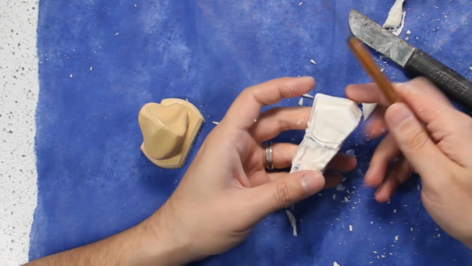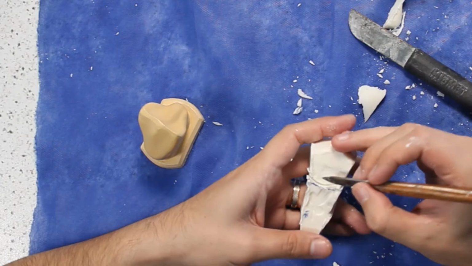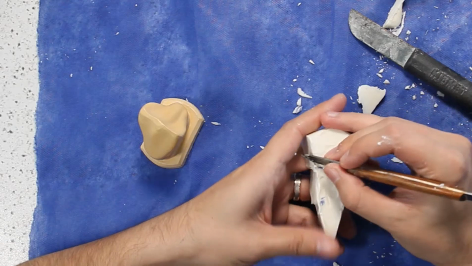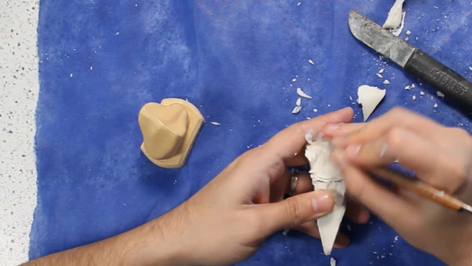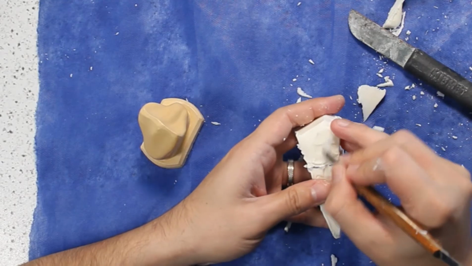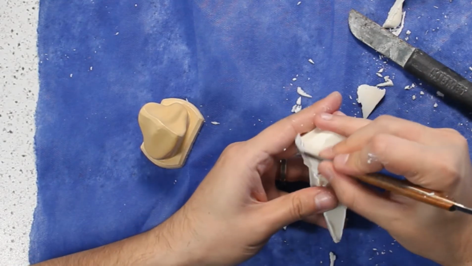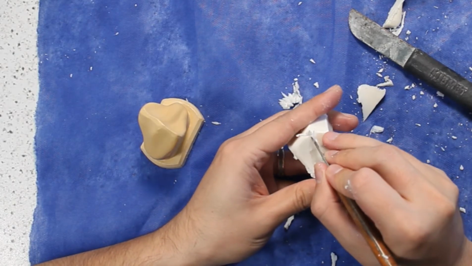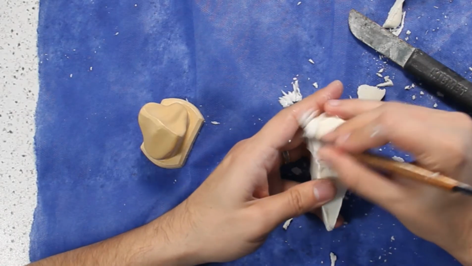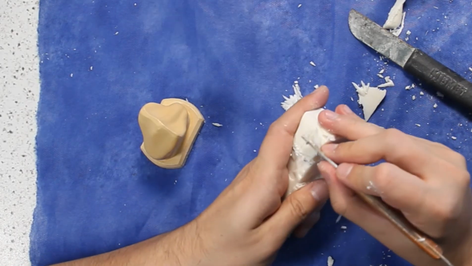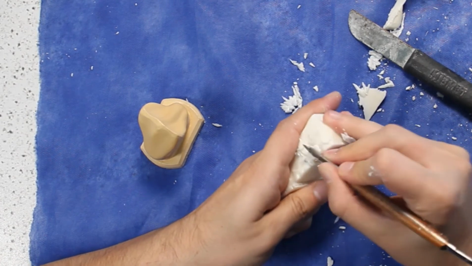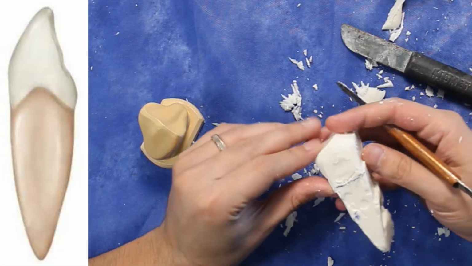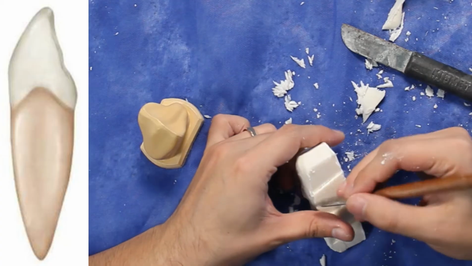Now we will create our two surfaces on the labial. We will round the mesial and distal sides. And we won't take from the middle part here, from this ridge. Now we can continue with the mesial side. It's better to draw the cervical line on each side.